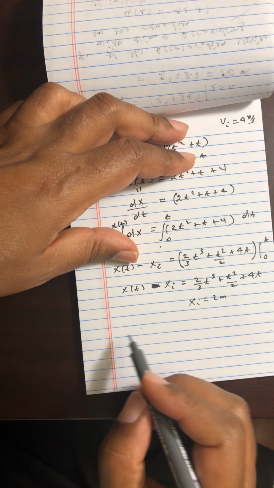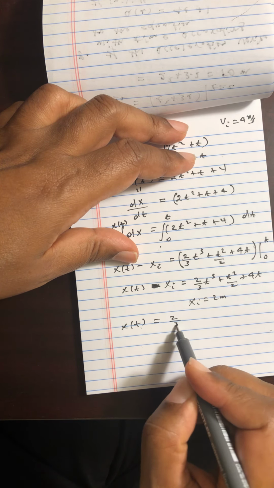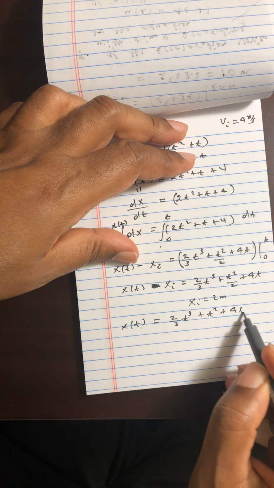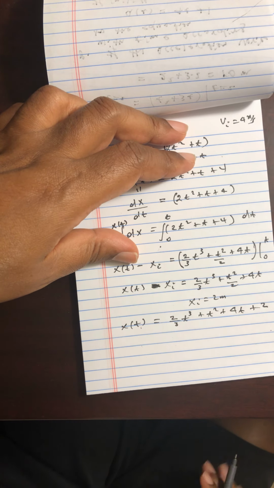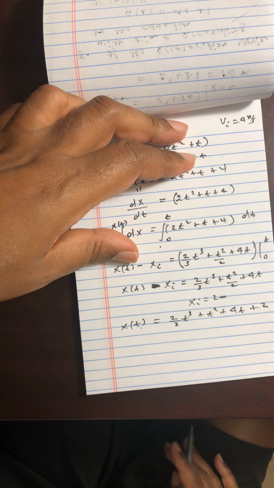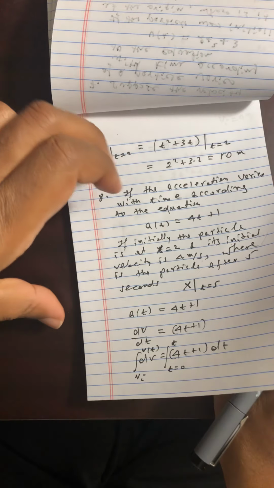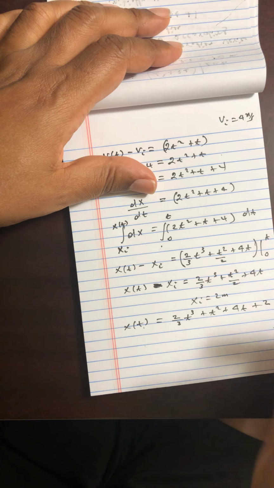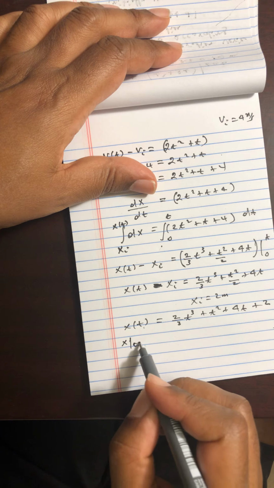So you've got x of t equals 2 over 3 t cubed plus t squared over 2 plus 4t plus 2. That is the x initial, moved to the other side. The question is to calculate x at t equals 5. Now we have the dependence of position on time, so we can calculate x at t equals 5.